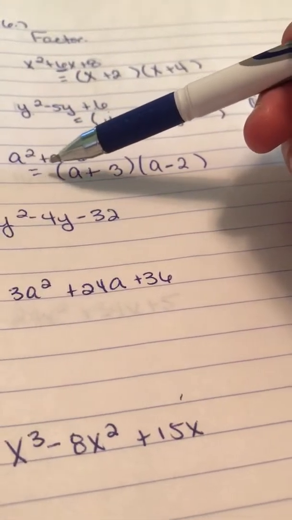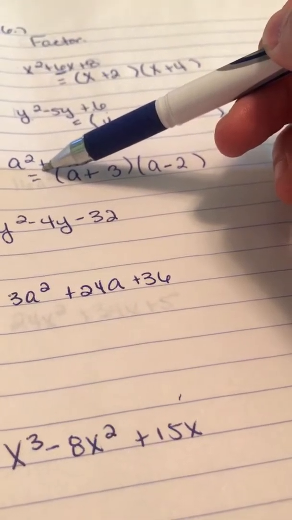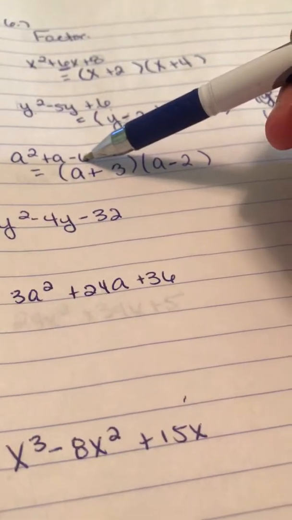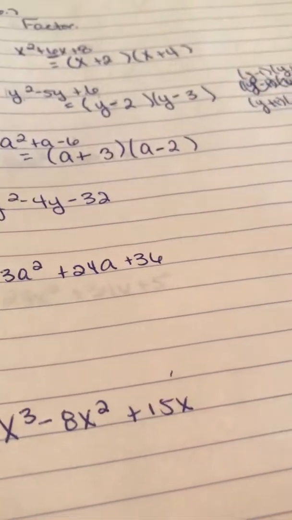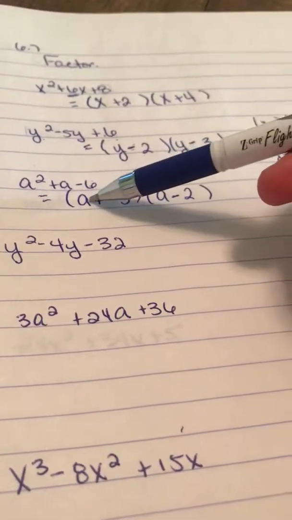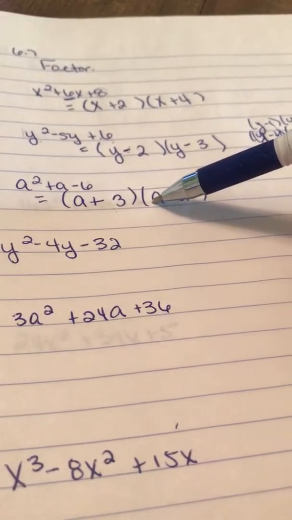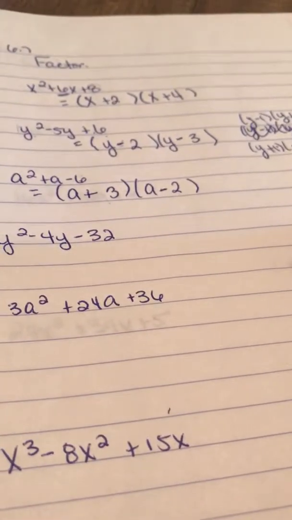The other way to think about it is if you need them to multiply to a negative but add to a positive, then the positive one has to be the bigger number. If you need them to multiply to a negative and add to a negative, then the bigger number has to be negative. So if you want to think about it that way. So you've got a times a is a squared, a times minus 2a, and then 3 times a is 3a. Minus 2a plus 3a is positive a, and 3 times negative 2 is negative 6.